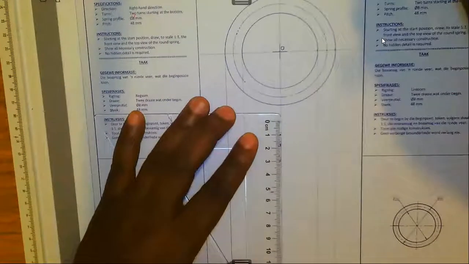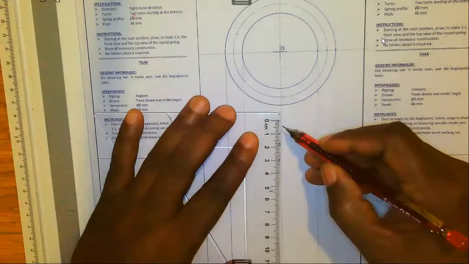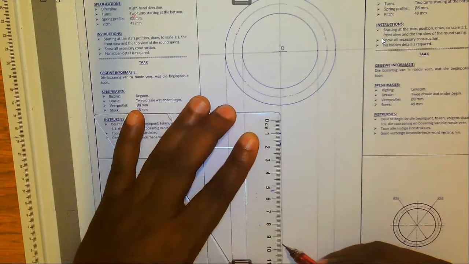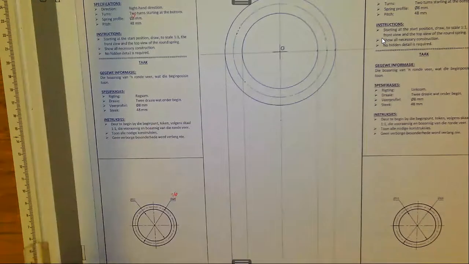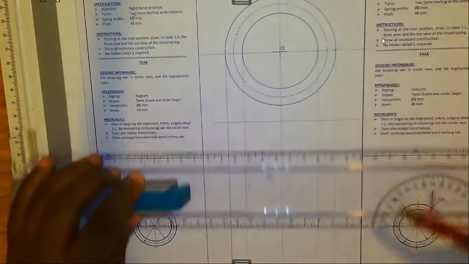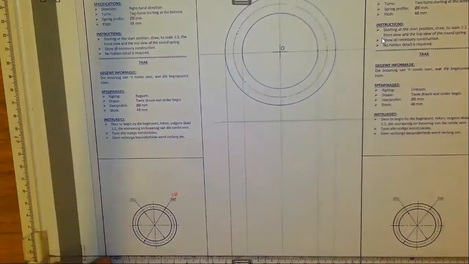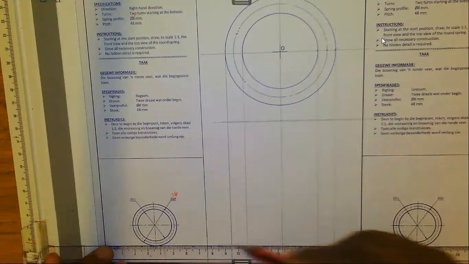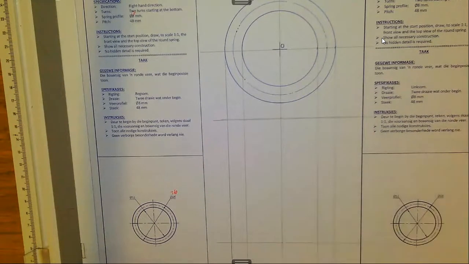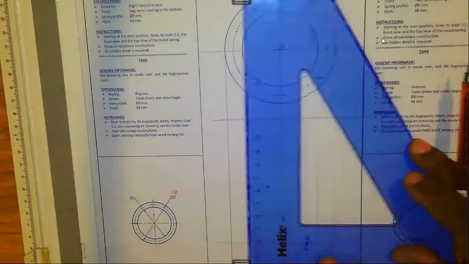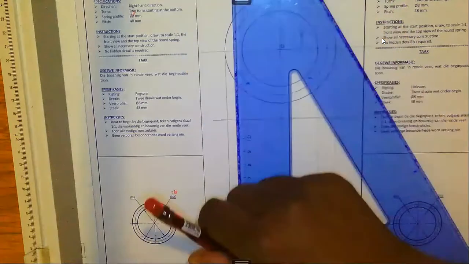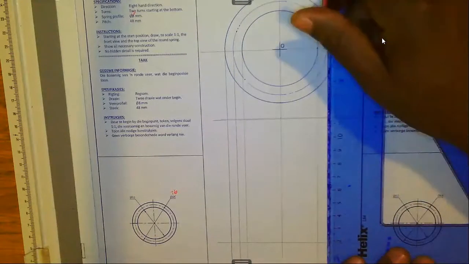Take this one up slightly. This point, and that point. Missed it just a little bit. There you go. Okay. Right. So from here to there, that's 96. Then I project this one down. Also this one down.